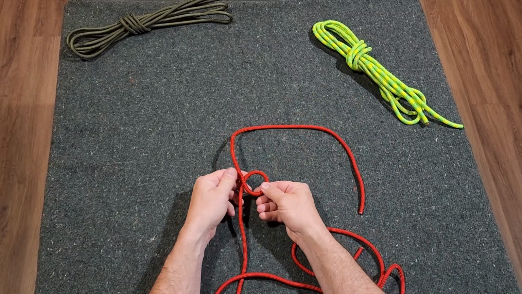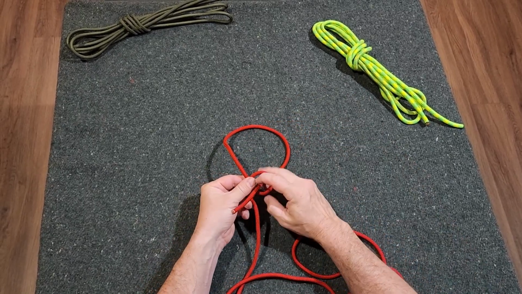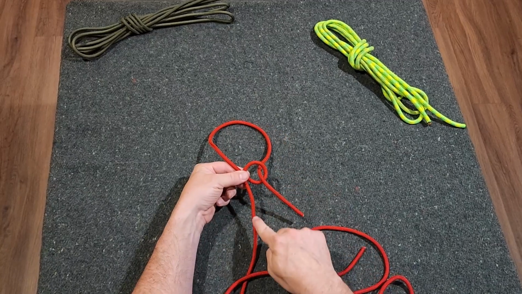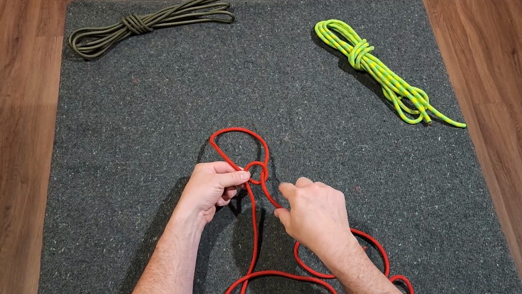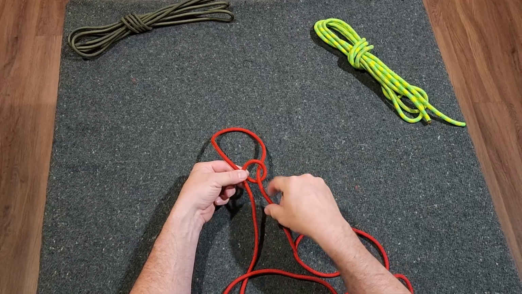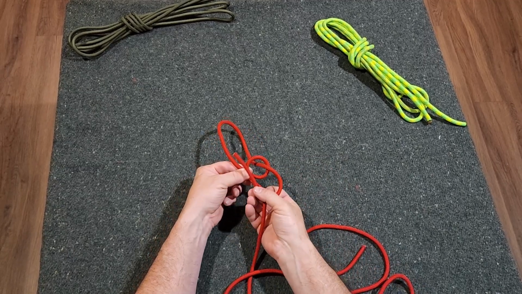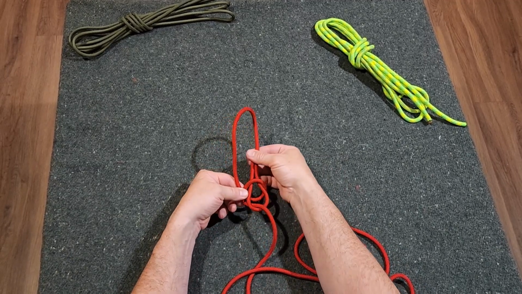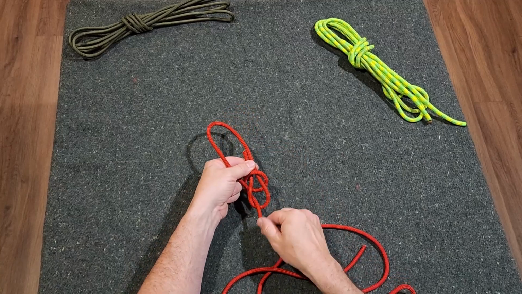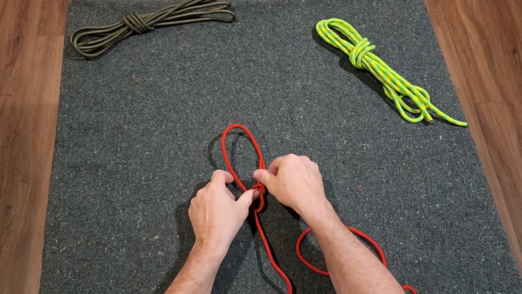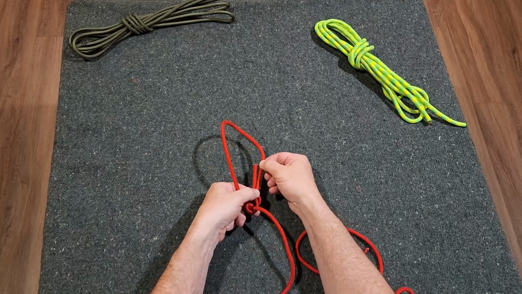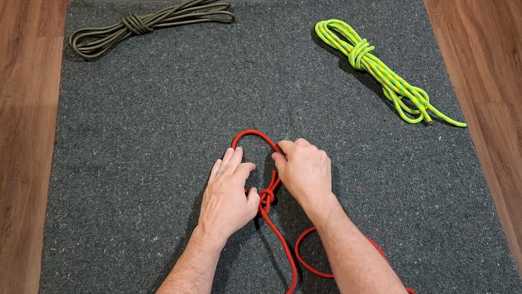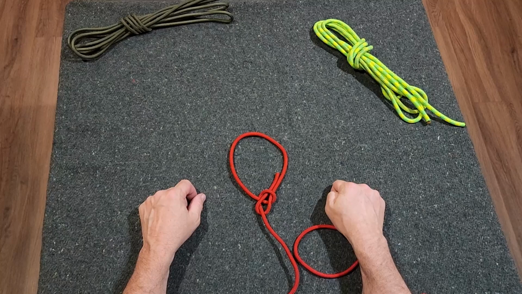If you make your overhand loop, you come out of the hole, and then you pass the standing end around the tree, behind it, from the same side that your loop is on. Go behind and then back through, and you'll see that you end up inside the loop with that tag end.